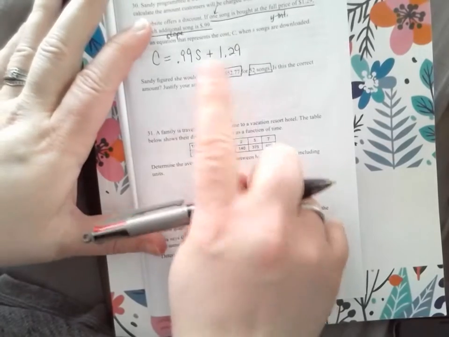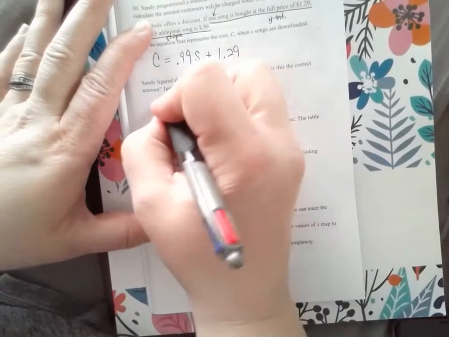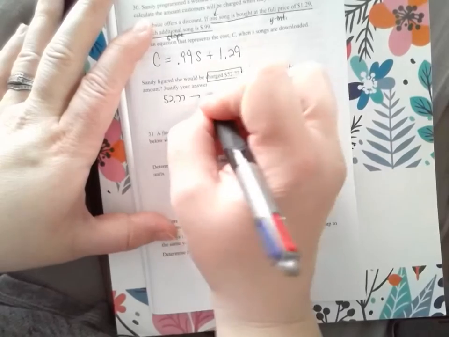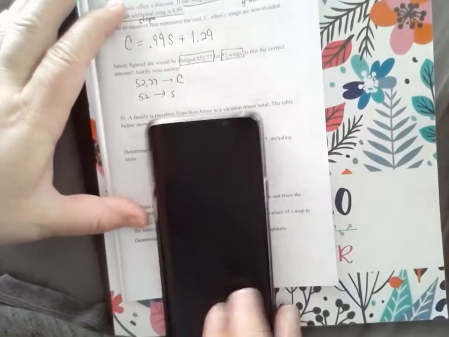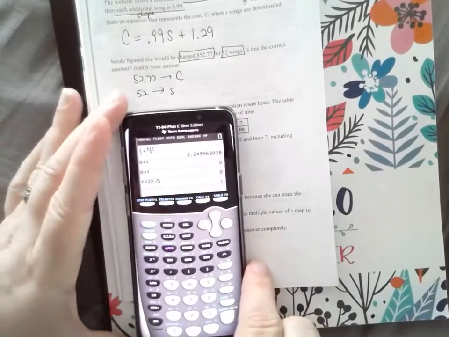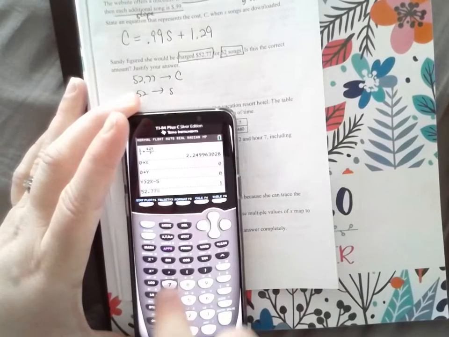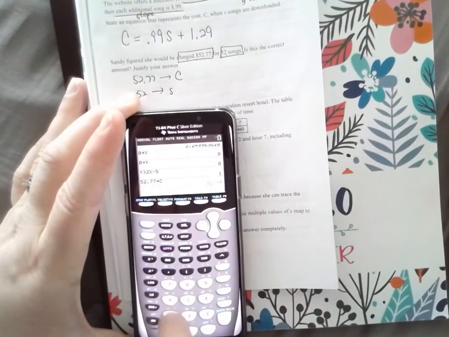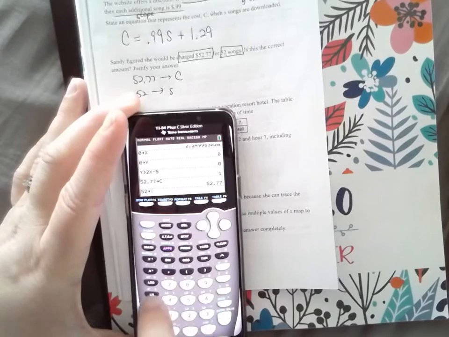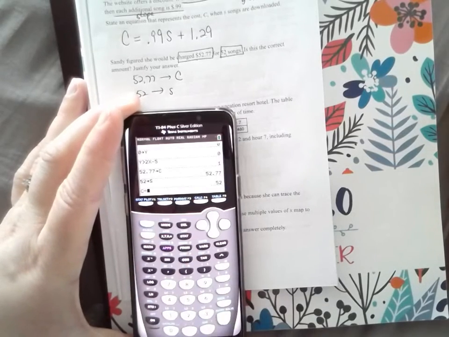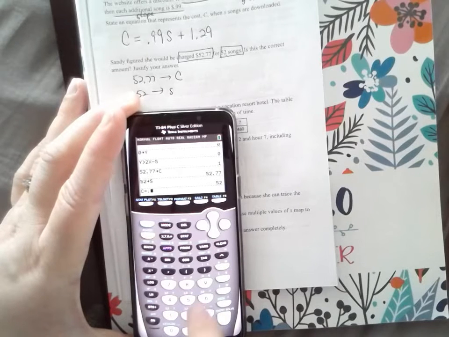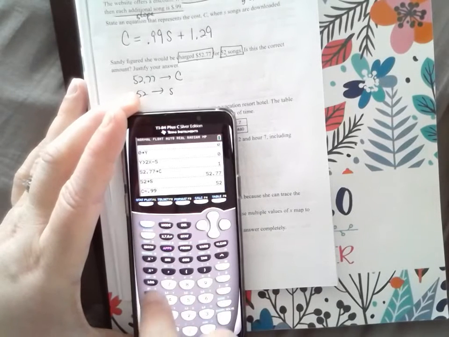If it said algebraically, we would have to plug it in by hand, but since it doesn't, I'm going to take 52.77 and store it into C, and I'm going to take 52 and store it into S, and then see what the calculator says. 52.77 stored into the letter C, and 52 stored into the letter S, and then is C equivalent to 0.99 S plus 1.29.